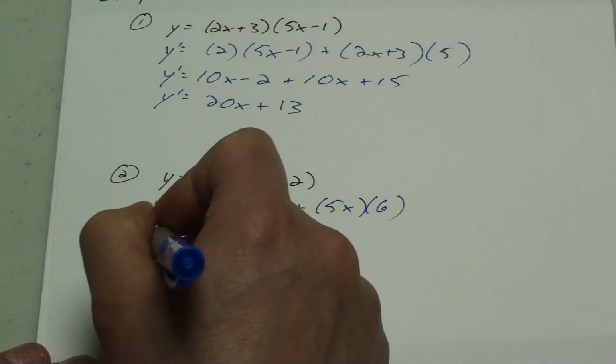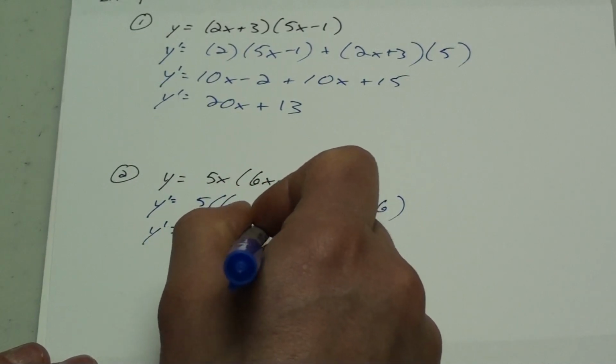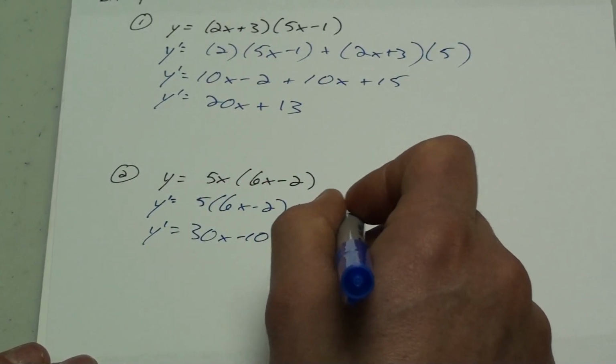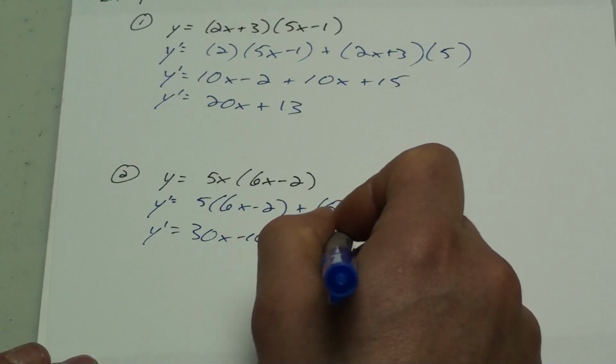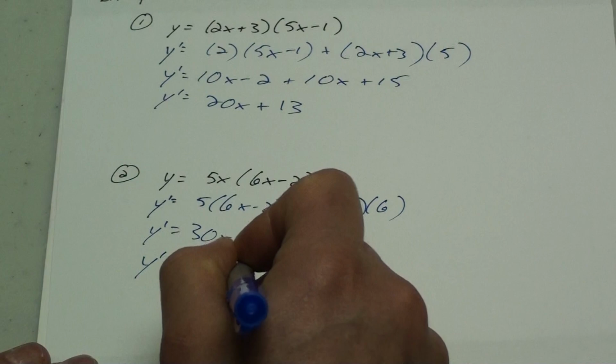See if I can expand it all. So I'm going to multiply the 5 into both of those: 30x minus 10. Multiply the 6 into these two, and that will give me plus 30x. Collect like terms. That gives me 60x minus 10.